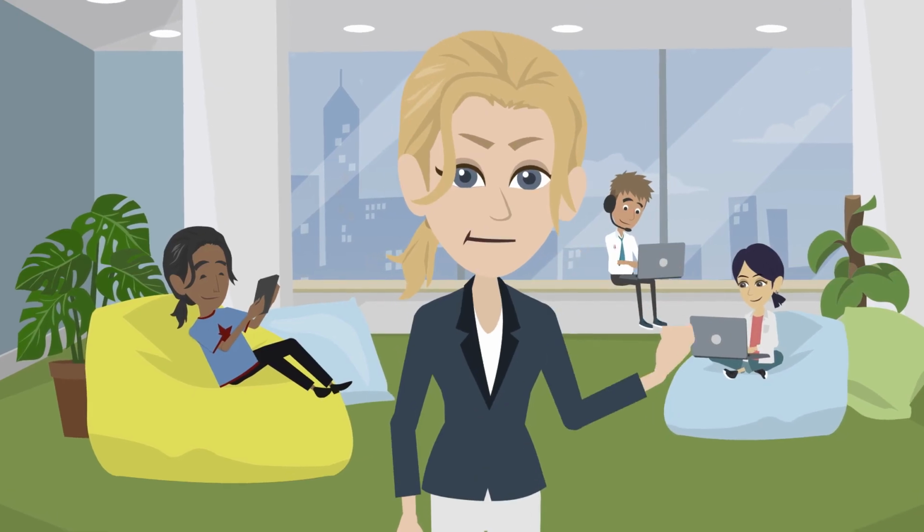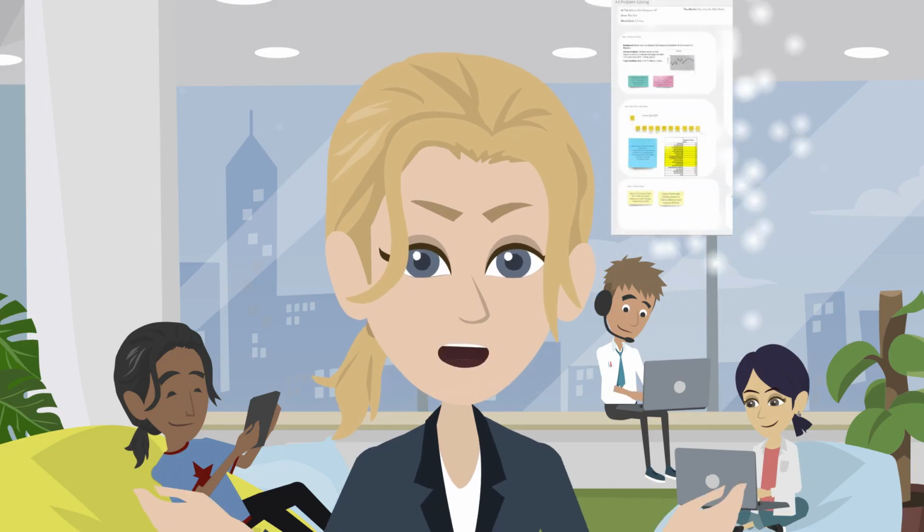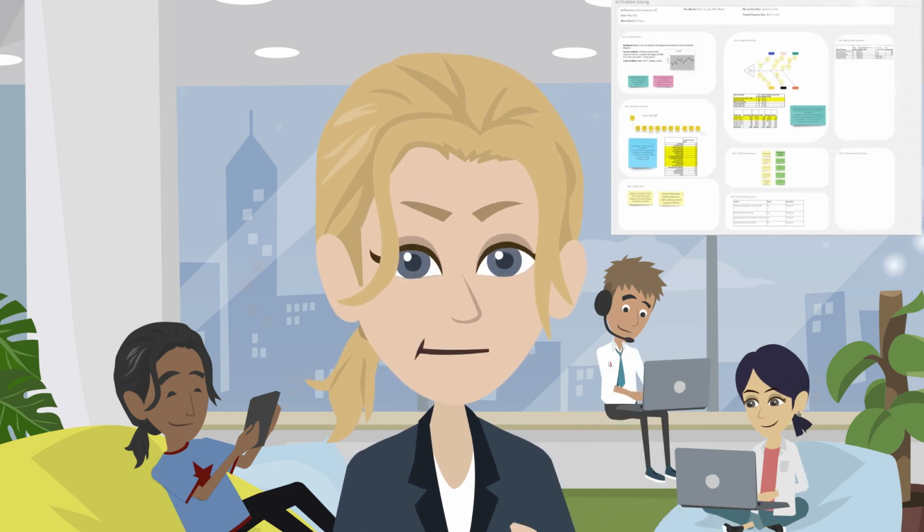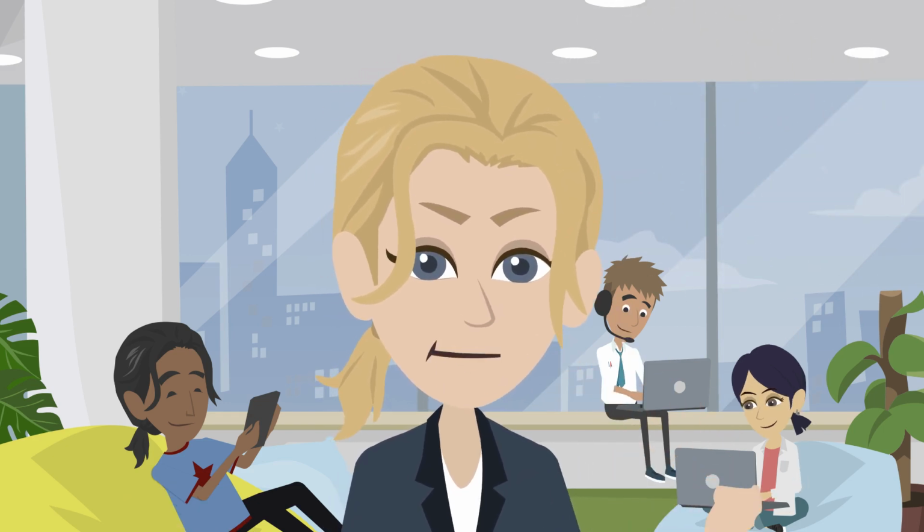And there you have it. Using Miro for A3 problem solving can make your lean workshops more efficient and less wasteful.